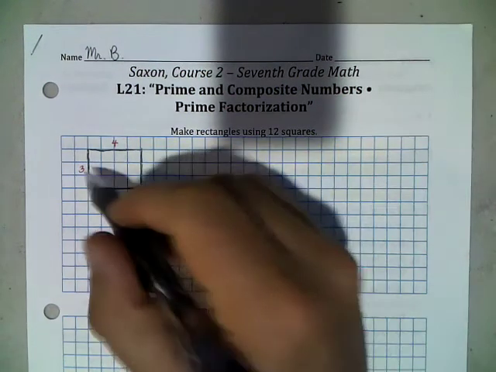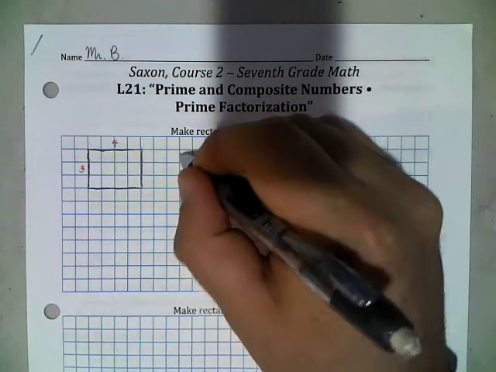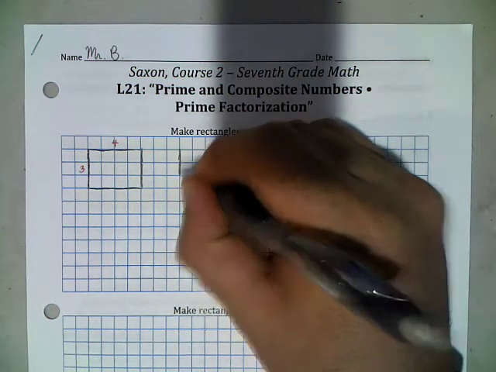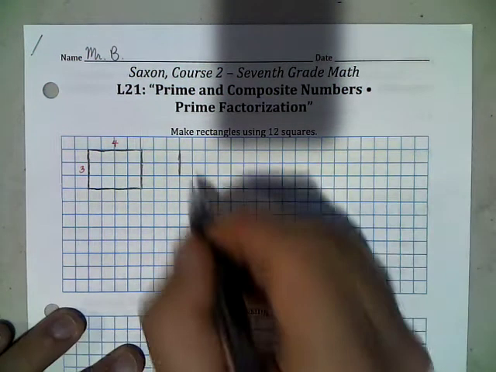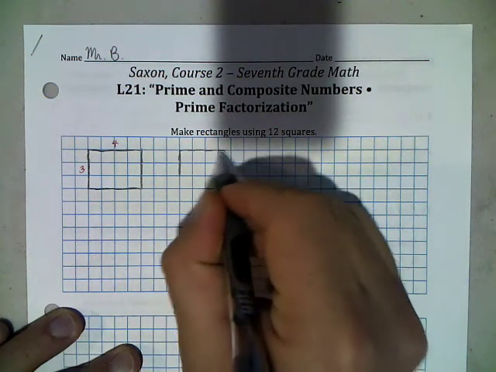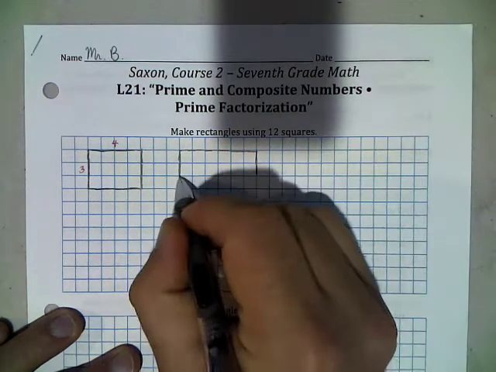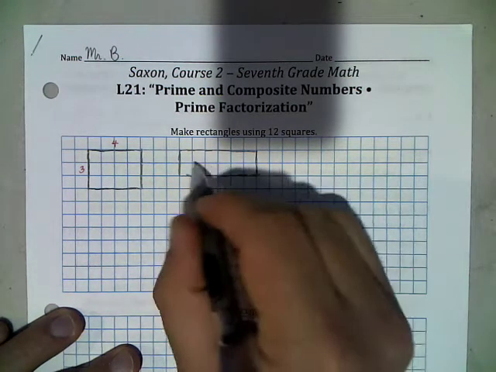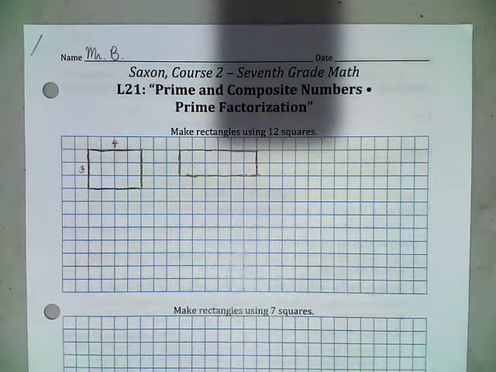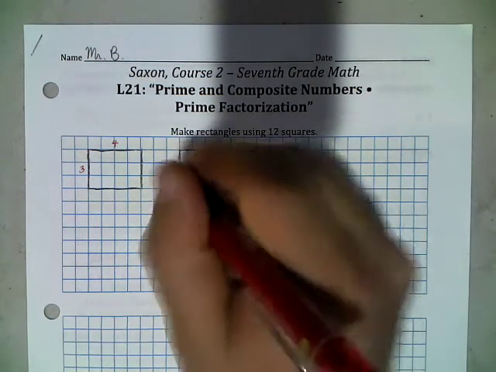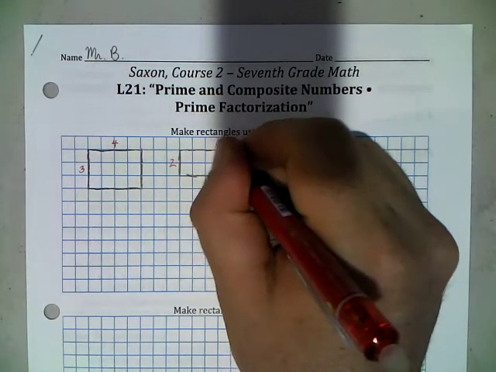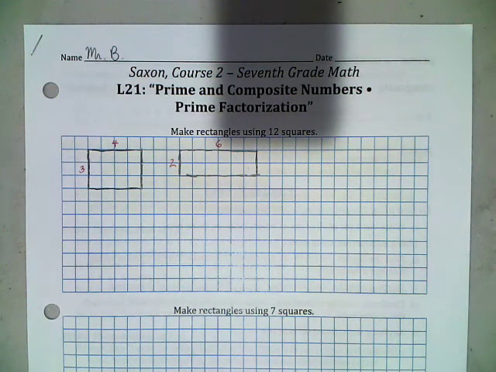Well, instead of going 3 in one direction, we could just go 2. And then, of course, we'd have to go out 6 in the other direction. And so with our 1, 2, 3, 4, 5, 6, 7, 8, 9, 10, 11, 12, excuse me, a 2 by 6 would create another rectangle using our 12 squares or our 12 boxes.